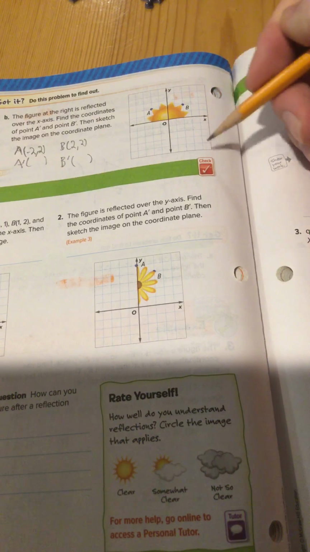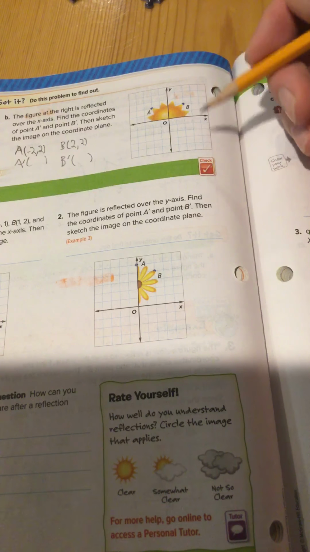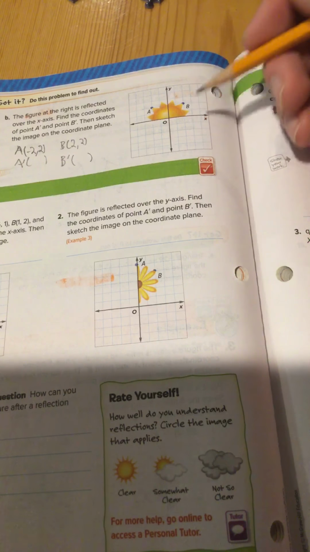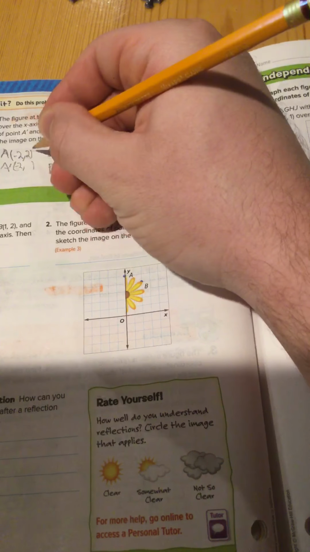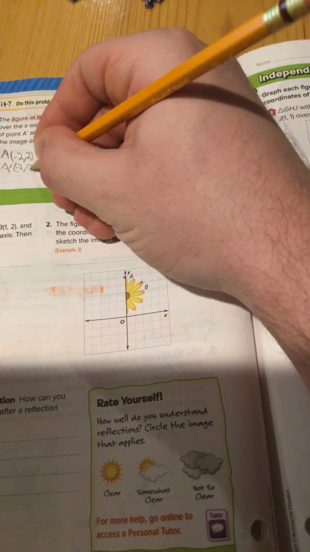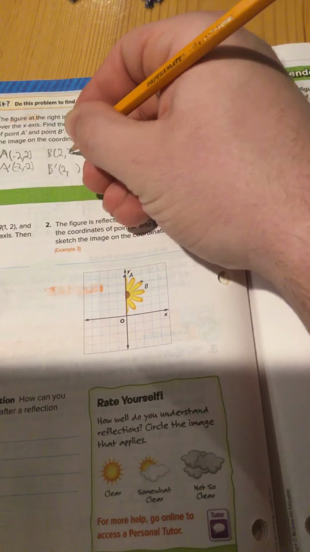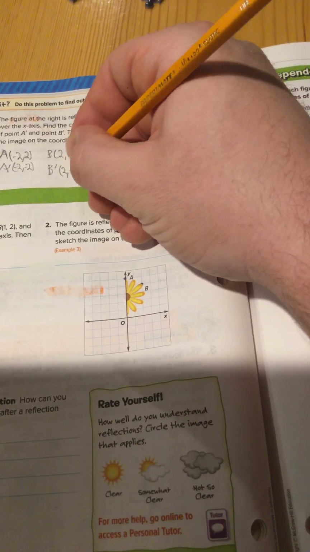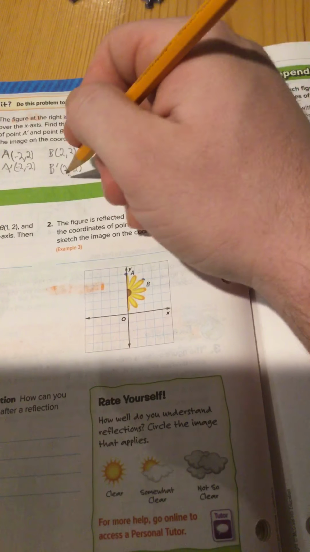It goes over the x-axis like this. Our y values are changing, not our x values. We're moving up and down, up and down. So our y values are going to be opposite, leaving our x values the same. Negative 2 is the same, but our y value is going to change to negative 2 because it's opposite. Our x value is the same for B prime, but our y value is going to change and it's going to be opposite. So we're going to have negative 2, negative 2 and 2, negative 2.